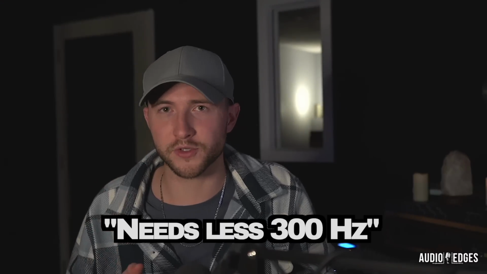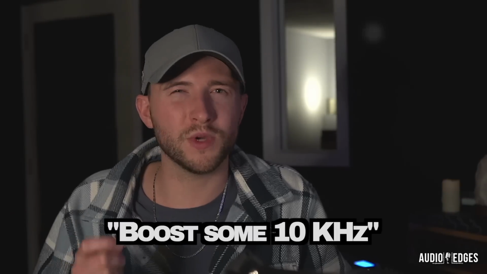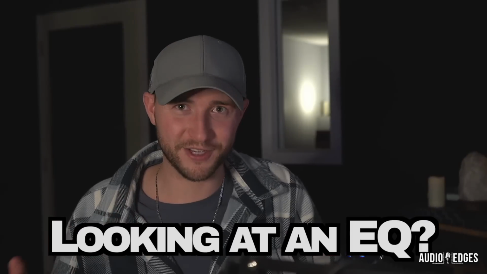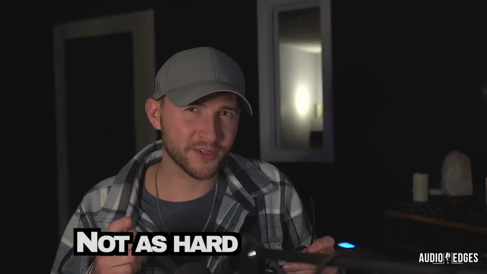You ever hear an engineer say, "this track needs less 300 hertz," or "boost some 10K," or "we need to cut around 3.2 kilohertz," without looking at an EQ? It kind of sounds like wizardry, but it's actually a very learnable skill, and not as hard as you think.